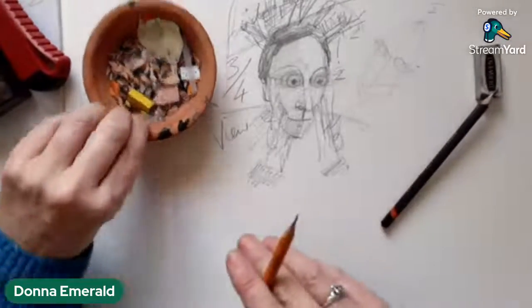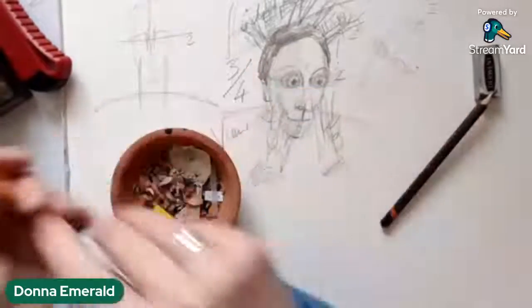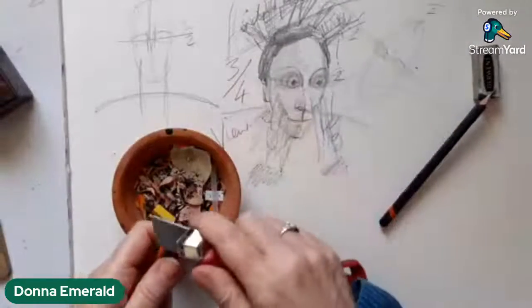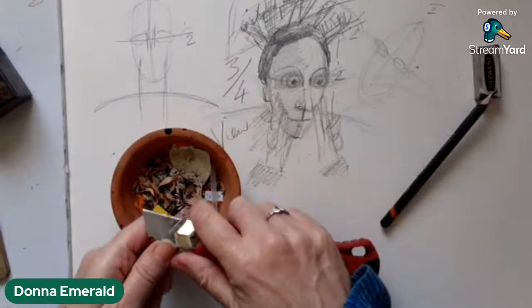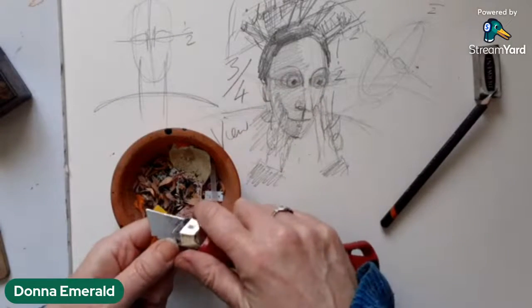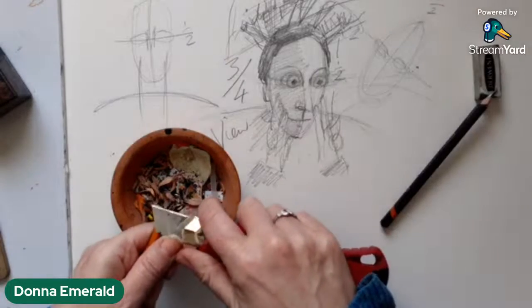Then we're going to switch to the harder pencil for fine lines that are more going to stay exactly where I put them. Very fine point you need on this.